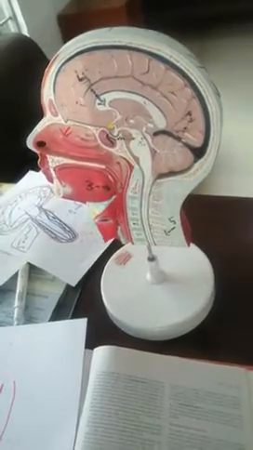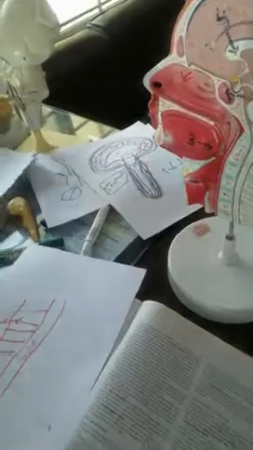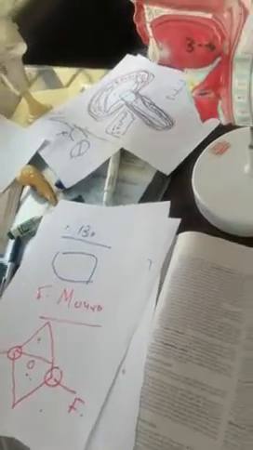It passes into the subarachnoid space, and from there through the arachnoid villi and granulation, it enters into the superior sagittal sinus, and in this way the CSF again goes into the blood. In this way, continuously CSF is being formed and reabsorbed, being formed and reabsorbed.